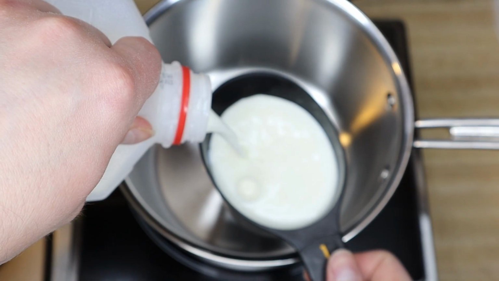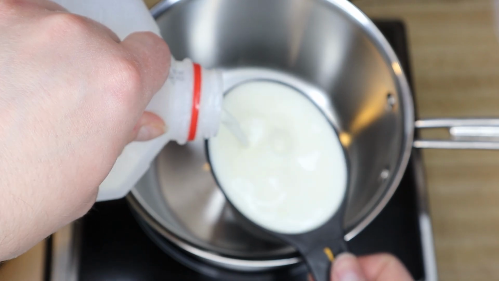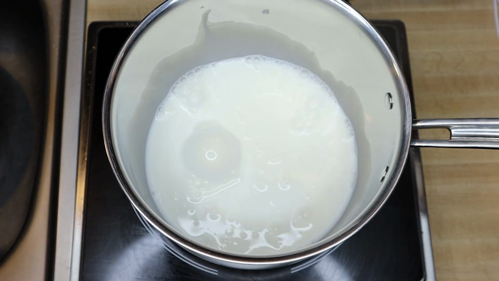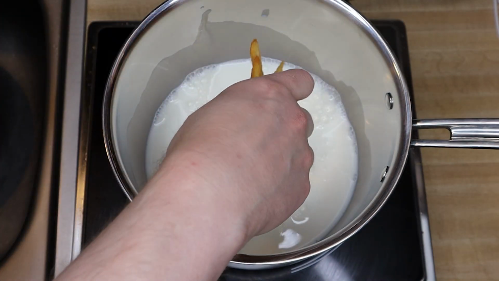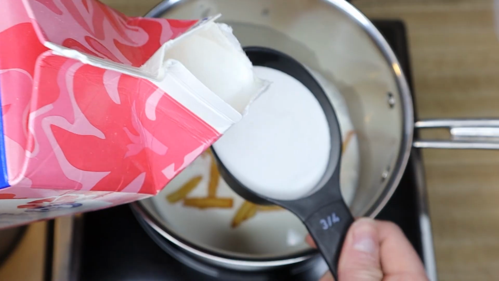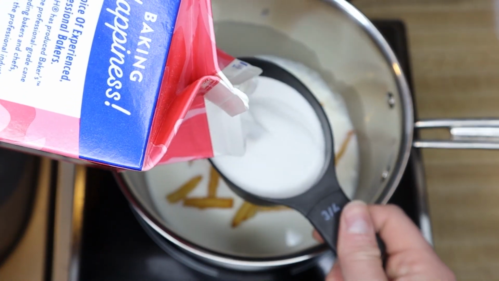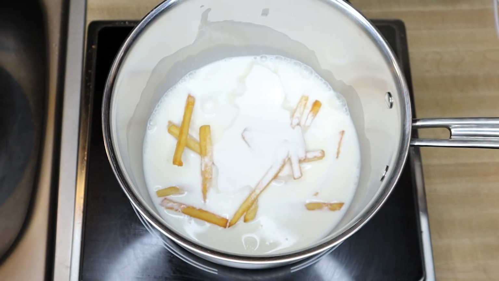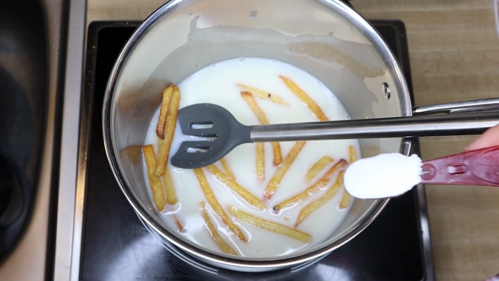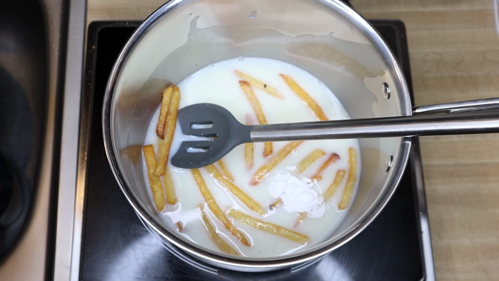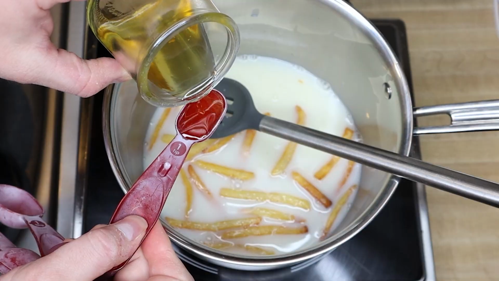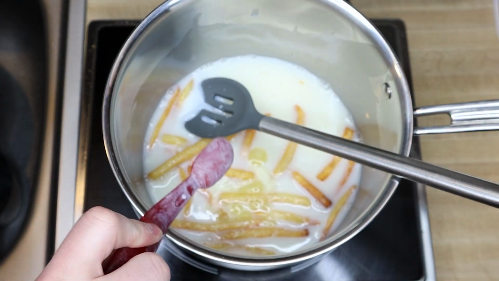Now that the fries are cooked, we can focus on the ice cream, so we start with 1 cup of whole milk. Throw those french fries in. 2/3 of a cup of sugar. Do what I say and not what I do. I can't follow my own instructions and put in 3/4 of a cup. A tablespoon of our potato starch, and a teaspoon of our reserved cooking oil.